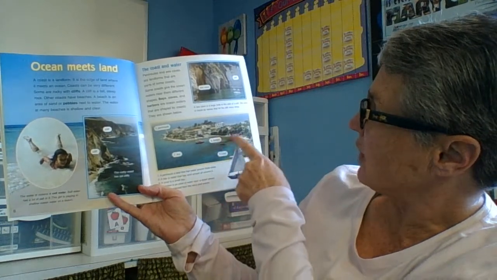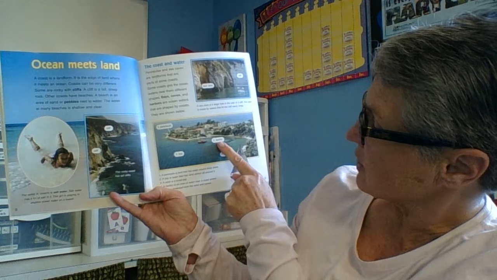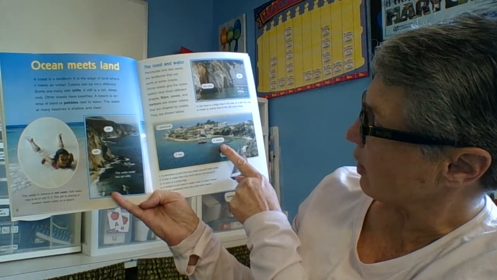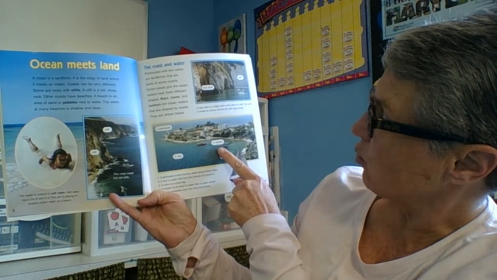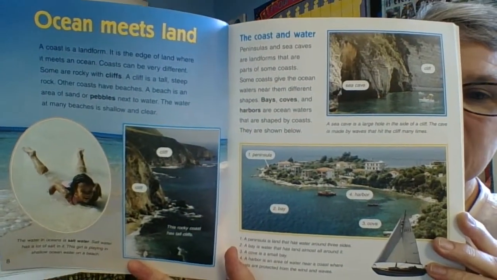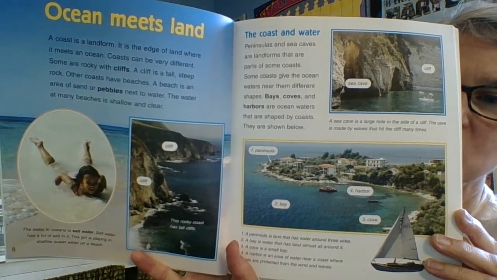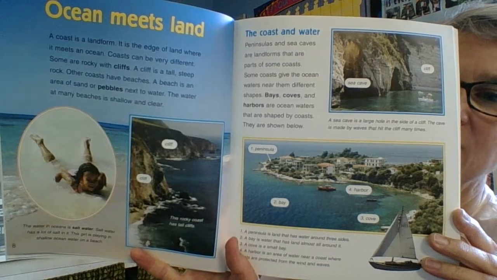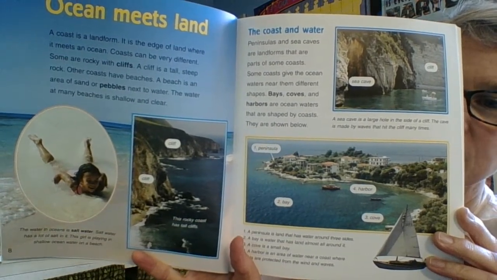A cove is a small bay right here. A harbor is an area of water near the coast where boats are protected from wind and waves. So we've got ocean meeting the land with cliffs and peninsulas, bays and harbors and coves and sea caves. All of those are landforms.